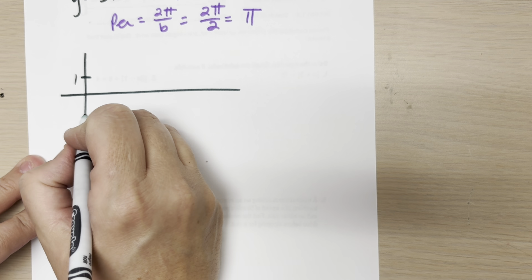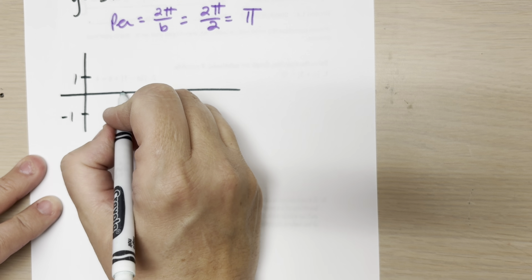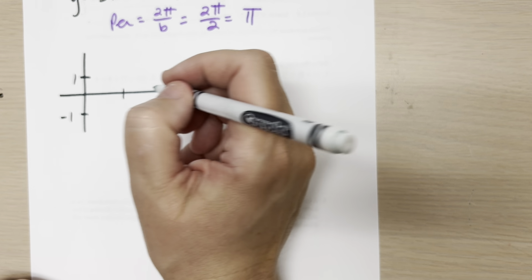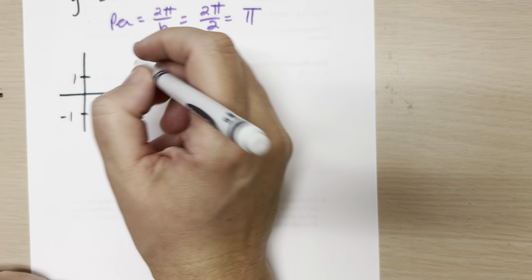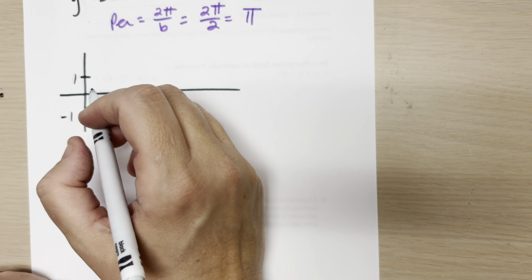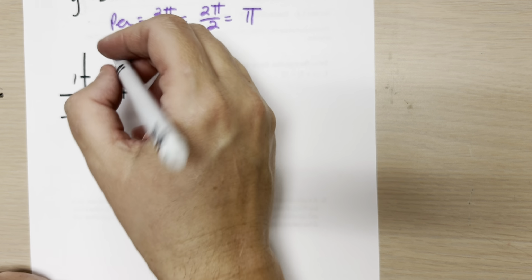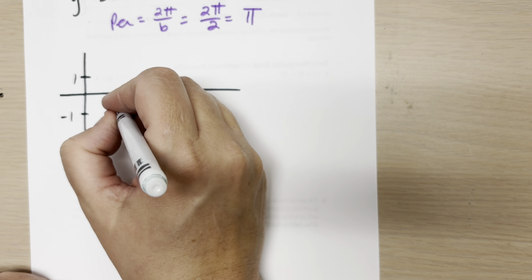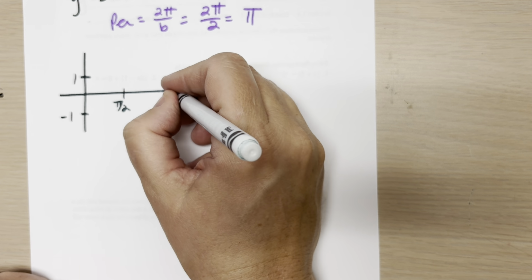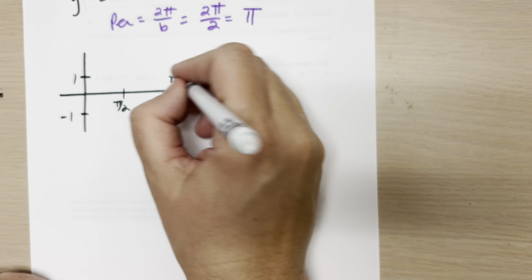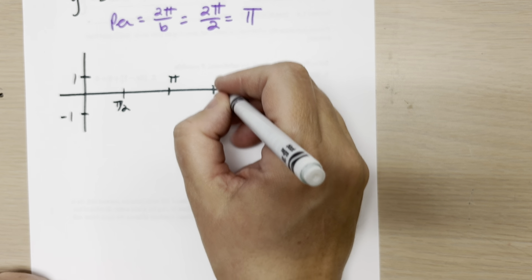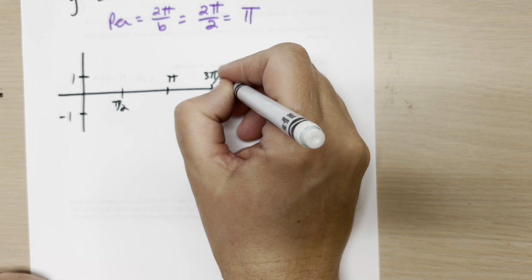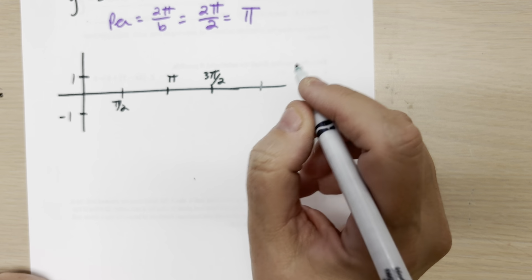Here's 1, here's -1. We're going over to, what is this? Pi over, this is a sine graph. I'm trying to think of how I want to do this. I'm gonna label down here, pi over 2. This is pi. This is 3 pi over 2. And over here is 2 pi.